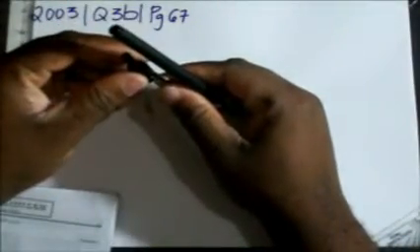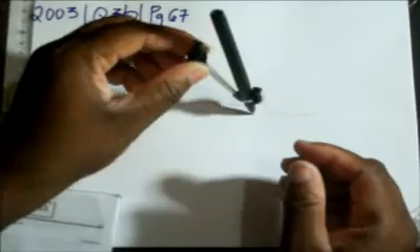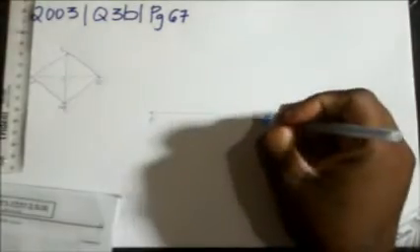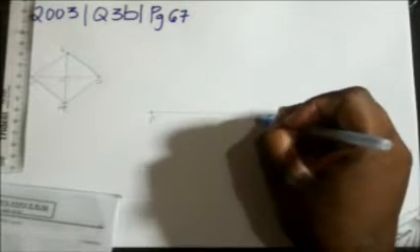Then using P as center, I'm going to scribe an arc. Just be careful to ensure that you're as accurate as possible. Now wherever that arc cuts the line that I drew, that will be my point what? Q.